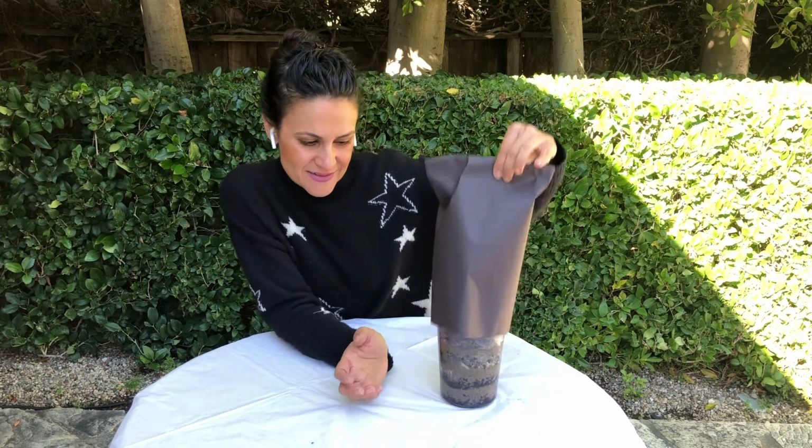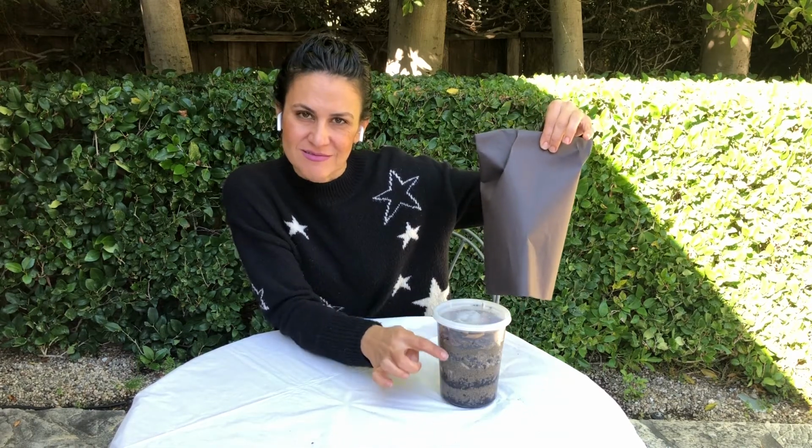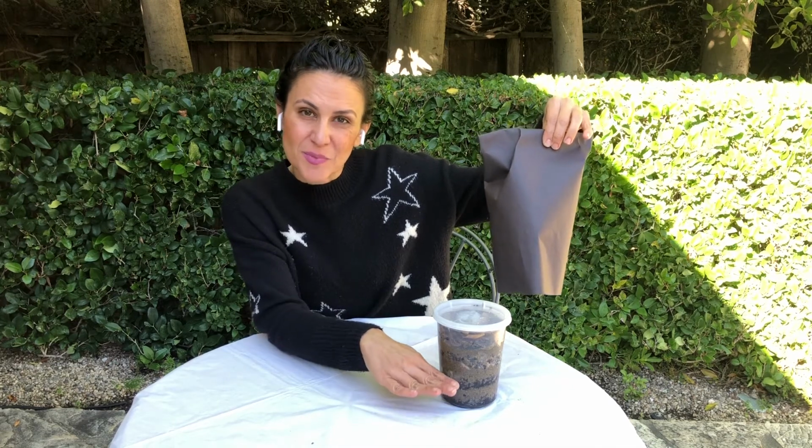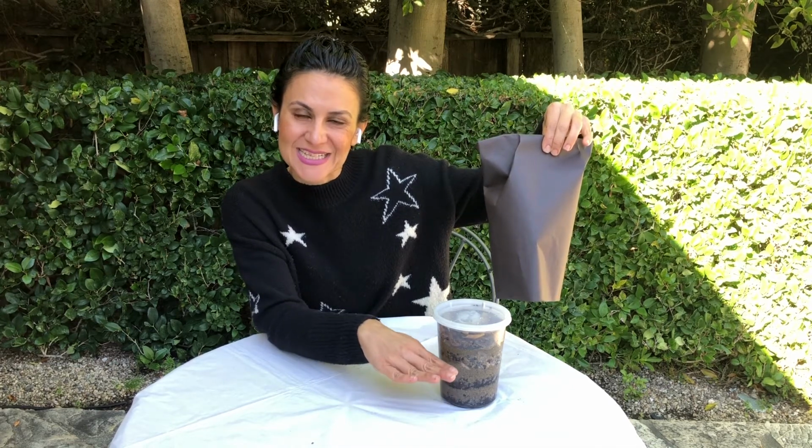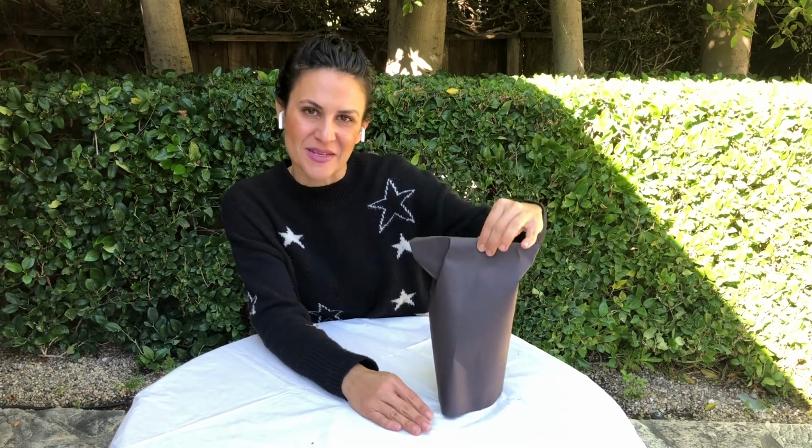Now that your container is almost done, you're going to make a prediction or a hypothesis. You're going to predict what will happen to these layers in 2 weeks. Will there still be perfect layers of soil and sand and soil and sand? Or do you think something else will happen?